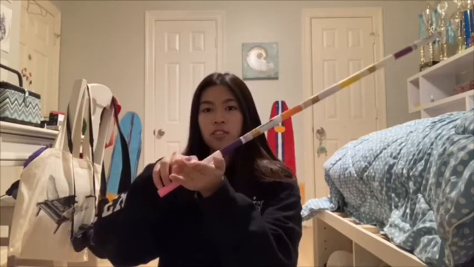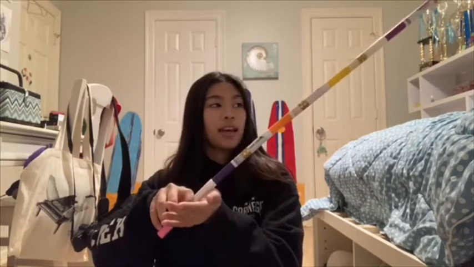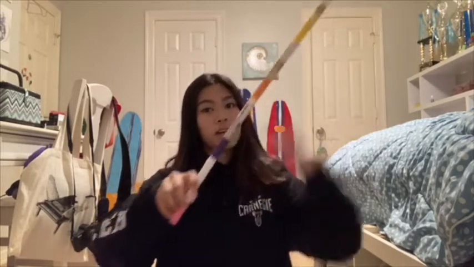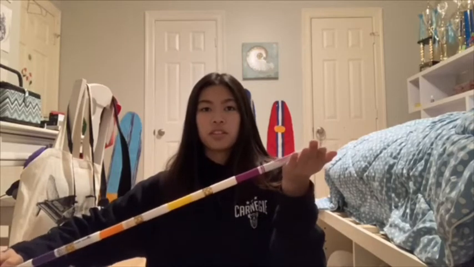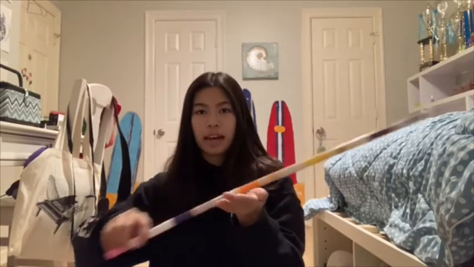So when you go from the tip to the frog, that's called up bow. And then when you go from the frog to the tip, it's called a down bow. So you go up bow and down bow.